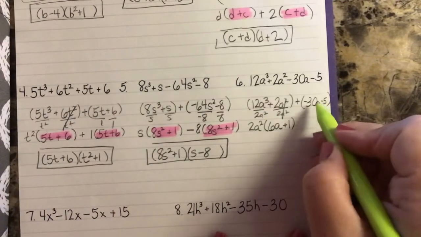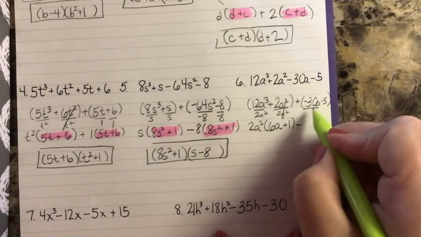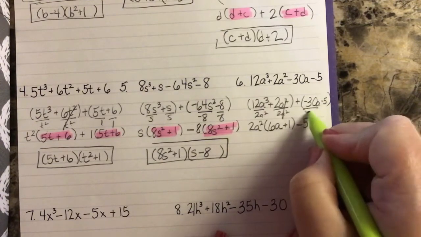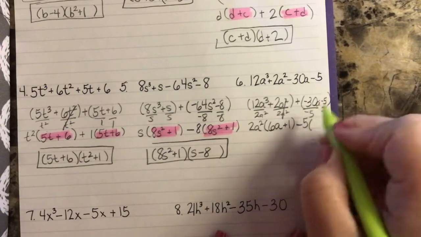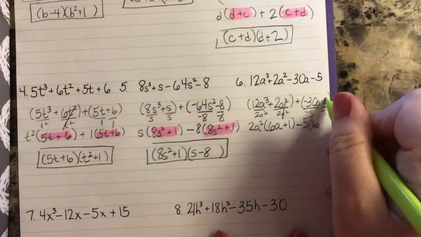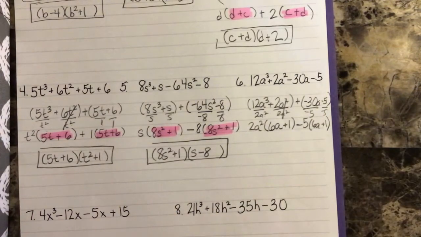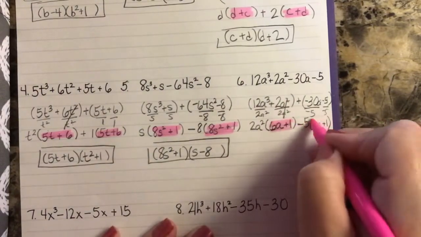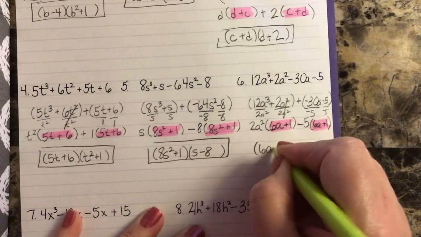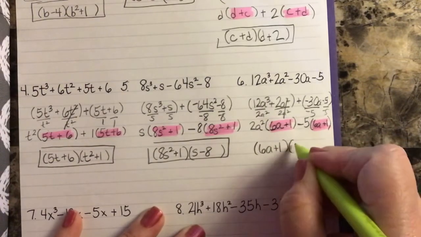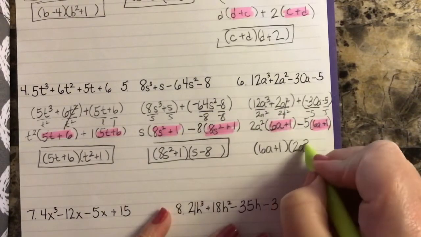My next group, my first number is a negative, so I know I'm going to factor out a negative, but they both are negative. Their common factor is -5. -30a divided by -5 is +6a. -5 divided by -5 is +1. It did work. Write down what they have in common. And then what's left when you take out what they have in common? 2a squared minus 5.